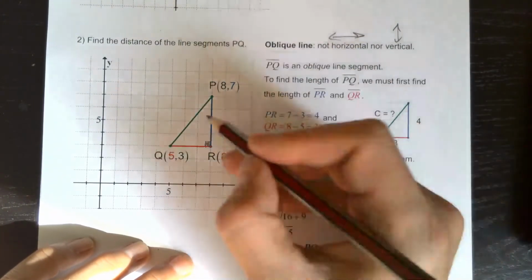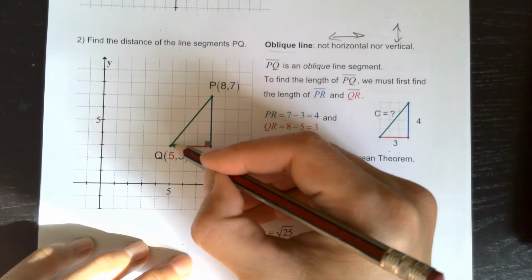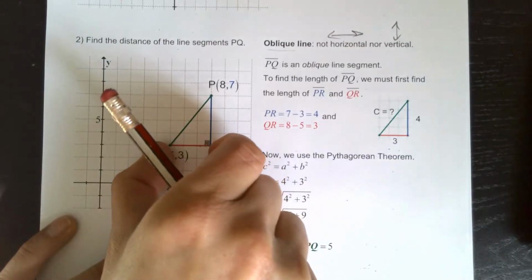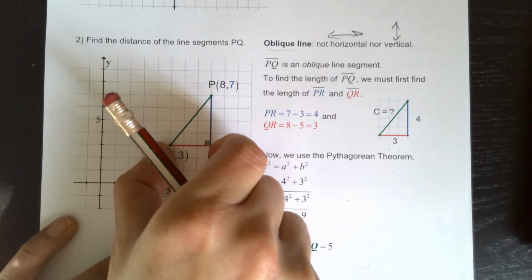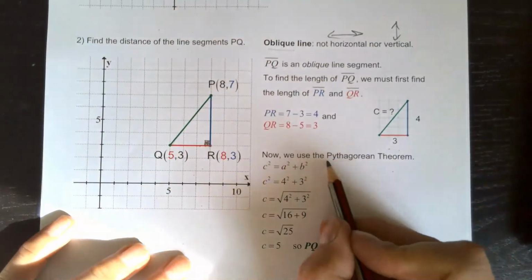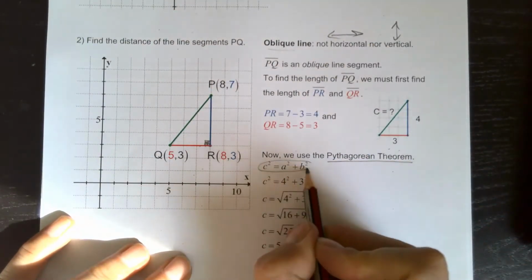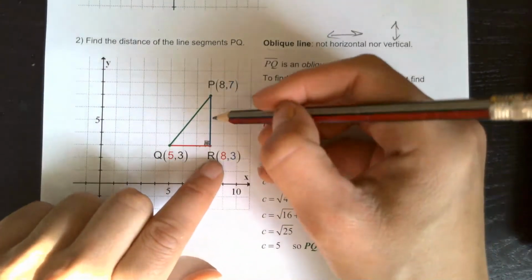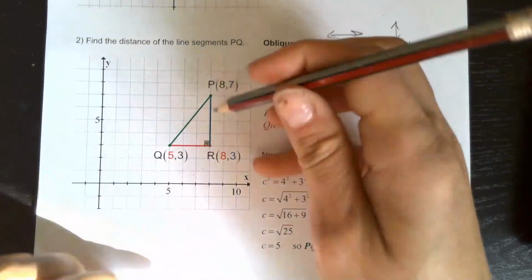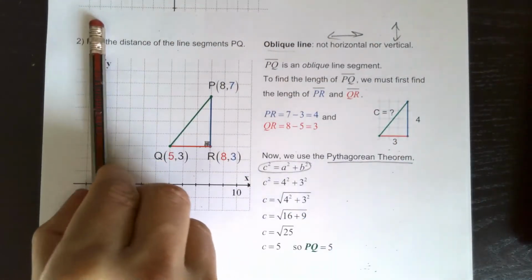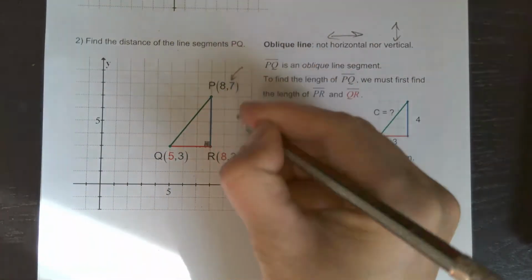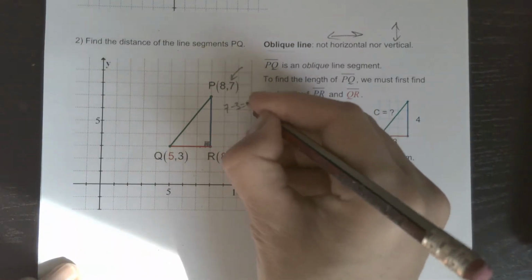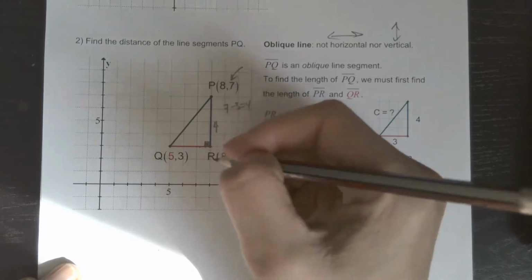And so if I want to find this distance, I can find this easy because it's vertical, and I can find this easy because it's horizontal. So I can just use the Pythagorean Theorem to find this distance. So the first thing I'm going to do is find this one. Because this is the same as the y-axis, I'm going to look at the y values, and I'm just going to go 7 subtract 3 equals 4. So I know this distance is 4.